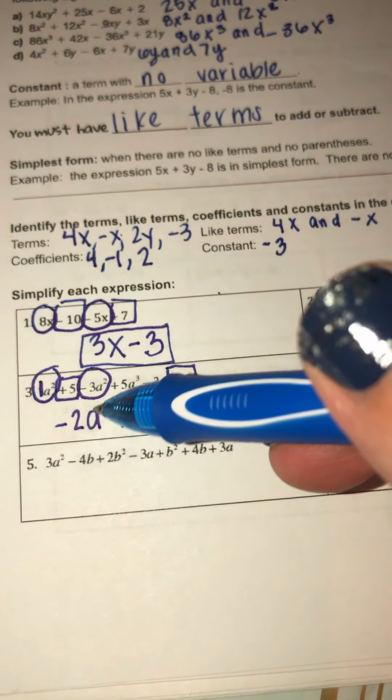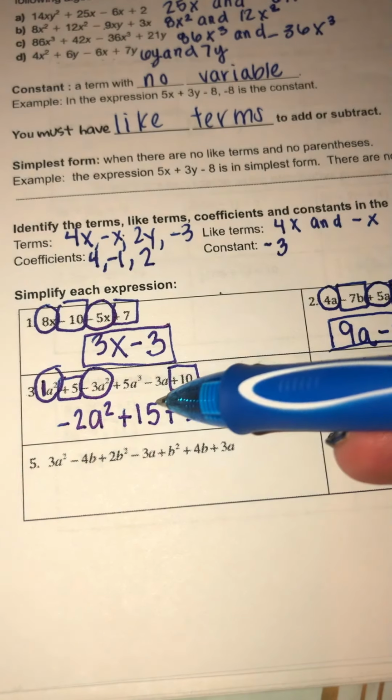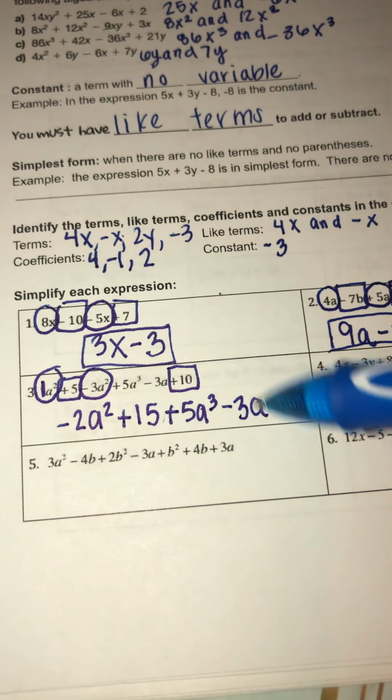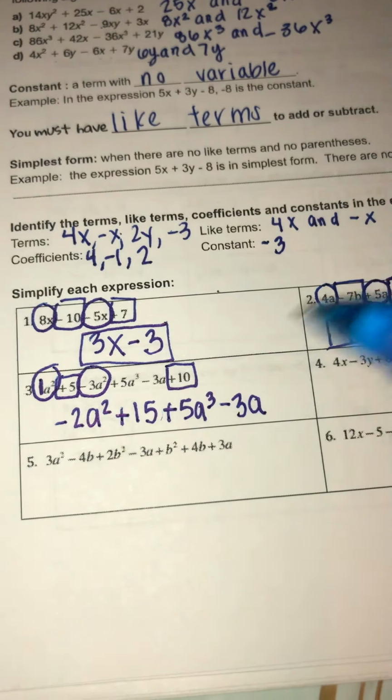And if I check my work, I have a squared, there's no other a squareds. I have a constant, there's no other constants. A cubed and an a, so I can't combine anything else. That is my answer.